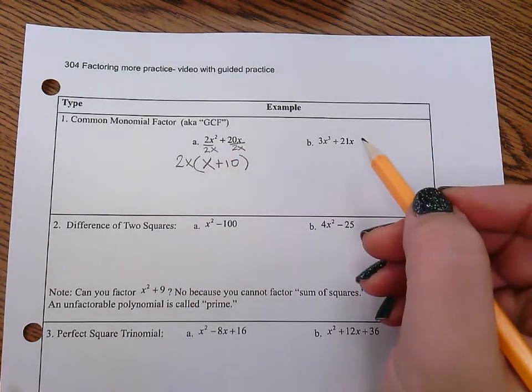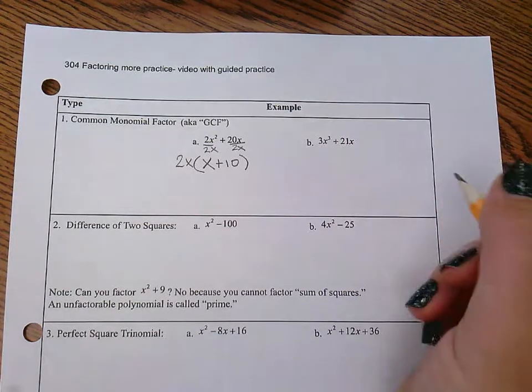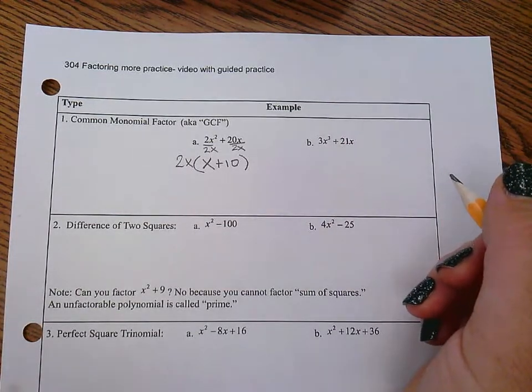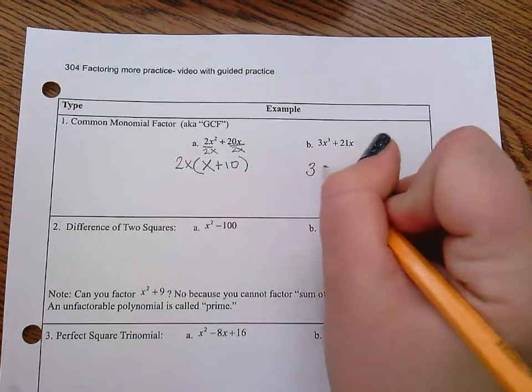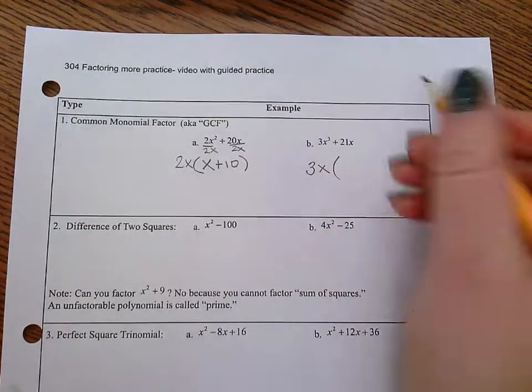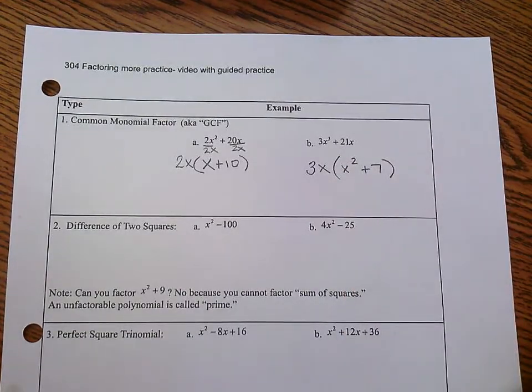So now you should pause the video and try part B. Now I'm going to put the answer for part B. Hopefully you already tried it. My greatest common factor would be 3x. And what do I have left? X squared plus 7. So 3x times x squared plus 7. We're just practicing factoring. We're not solving these right now.